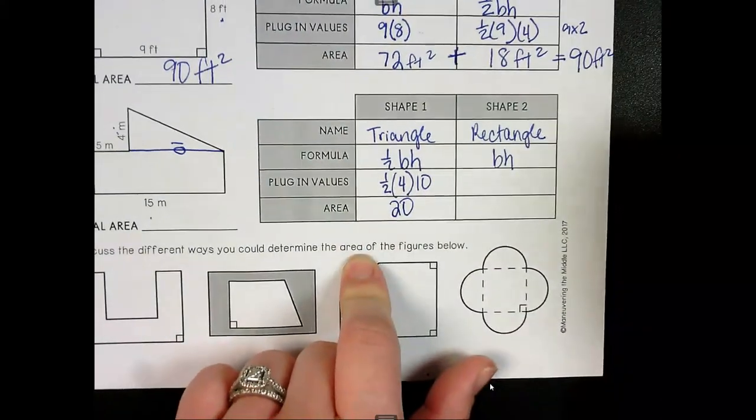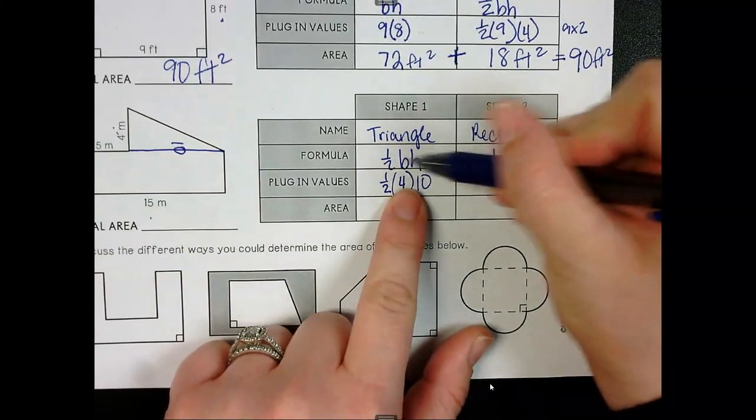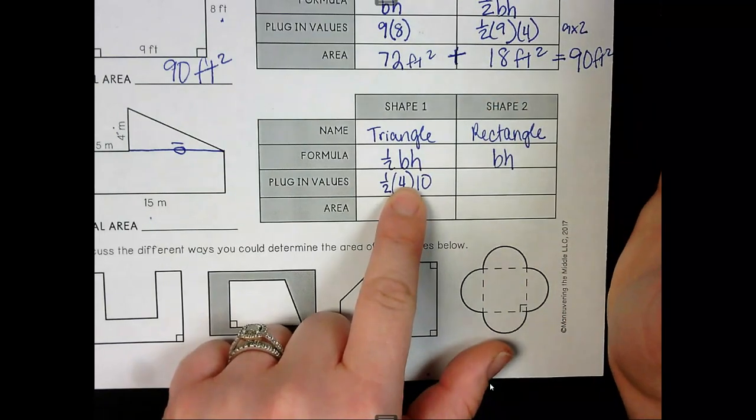Will it always be like that? Because I flipped it. The only work I've shown. When you multiply numbers, remember, does it matter which order I put them in? No. All right.